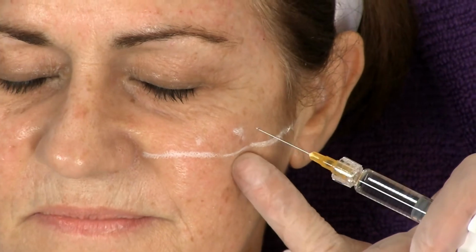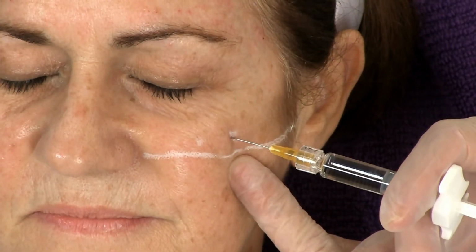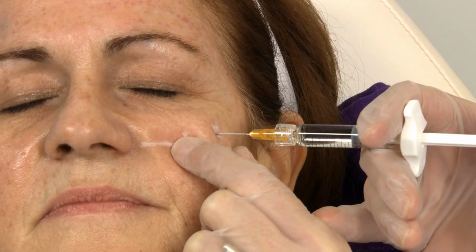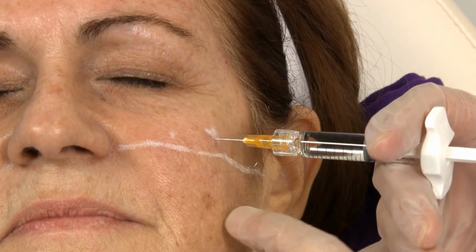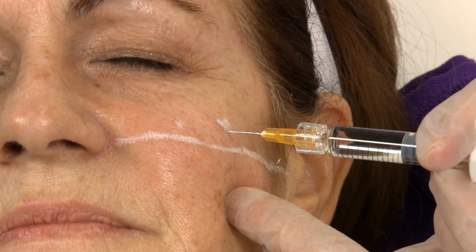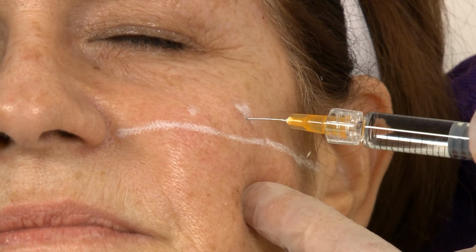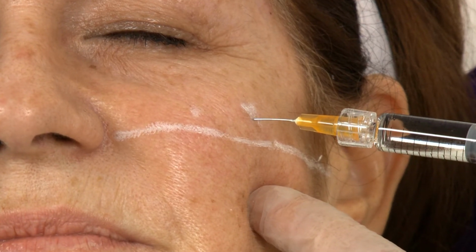Insert the needle at a 90-degree angle into the supraperiosteal plane of the skin and place a microbolus. Mold away from the infraorbital foramen. Be careful not to force pressure on the plunger, making a large aliquot.